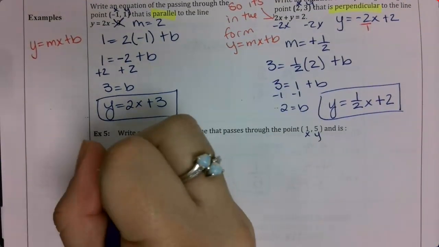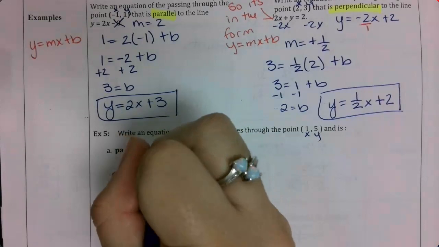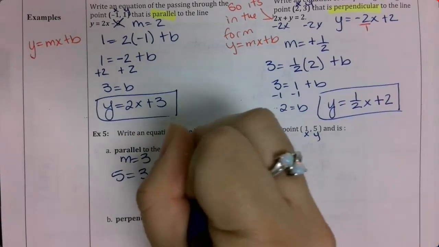And then I plug into my equation, so I'm going to have 5 equals 3 times 1 plus b.